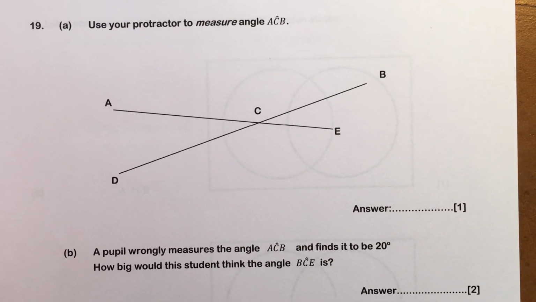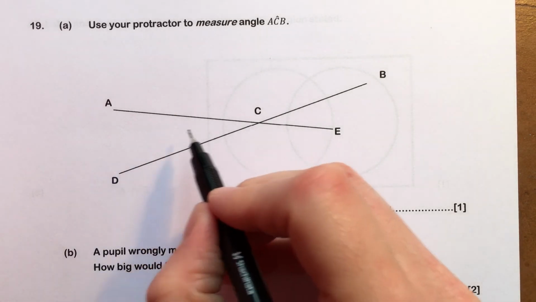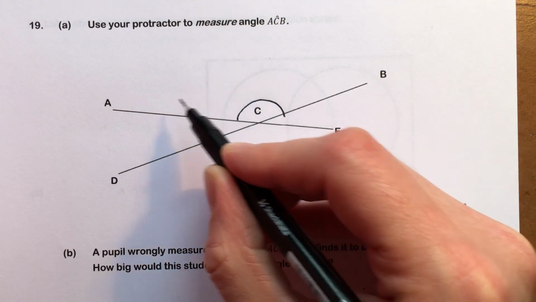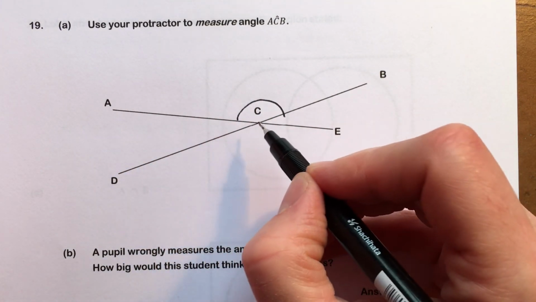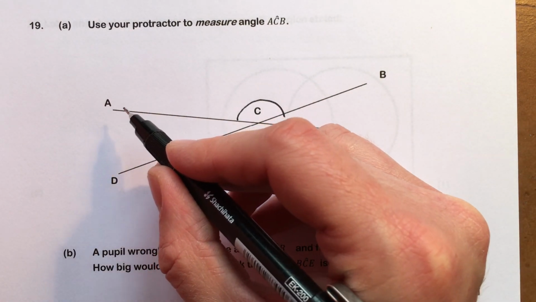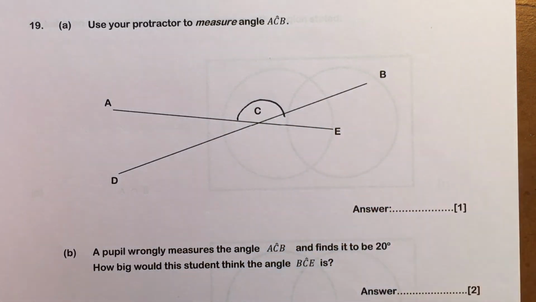Use your protractor to measure angle ACB. Okay, I'm going to come clean, I do not have my protractor, but angle ACB is this one here, because it's the angle I get if I move from A to the point C and out to the point B. You then put your protractor on the line, measure it, and off we go.